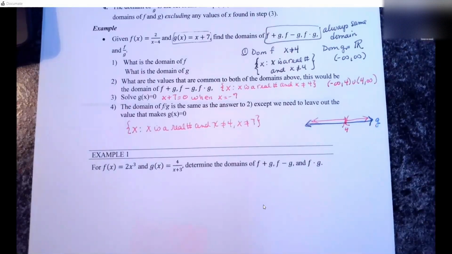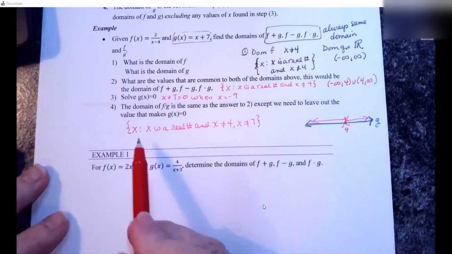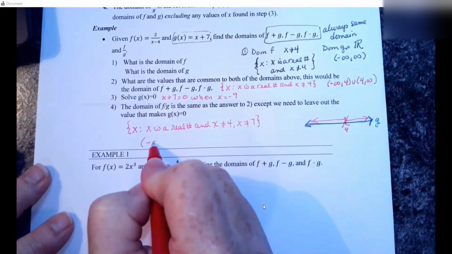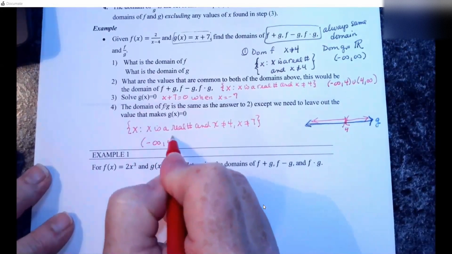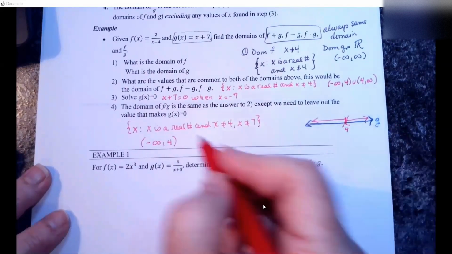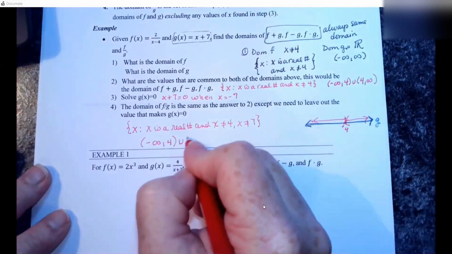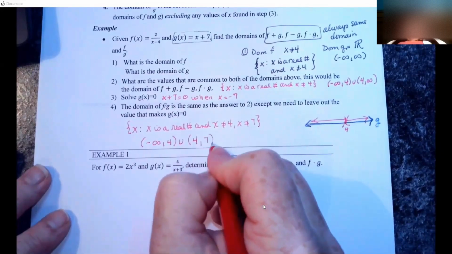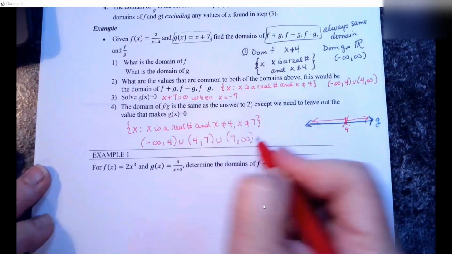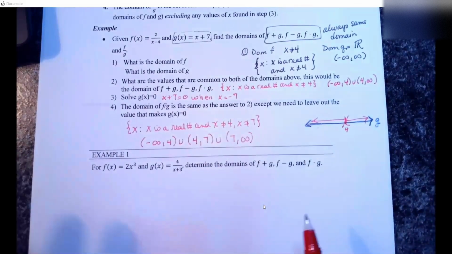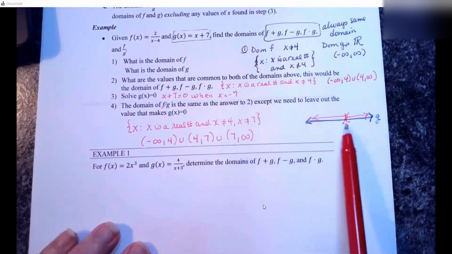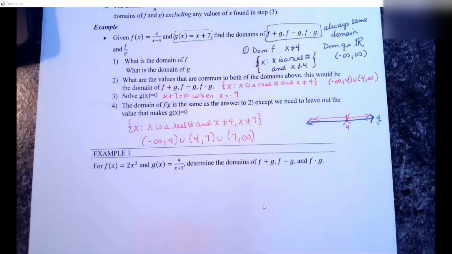Now, if I wanted to write this in interval notation, that would be negative infinity to 4, just like it was here, but then we're also going to have to leave out 7 over to the right. So I'm going to go from 4 to 7 and then pick up with 7 and go to positive infinity. Keep in mind when you're doing interval notation that when you put parentheses around a number, that means that number is not included.